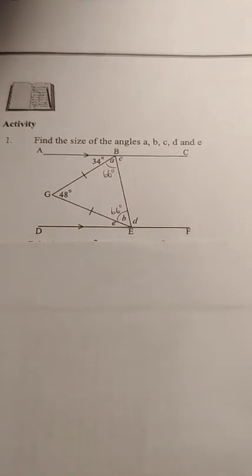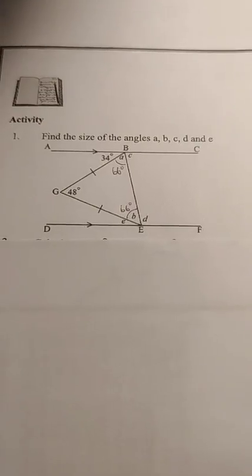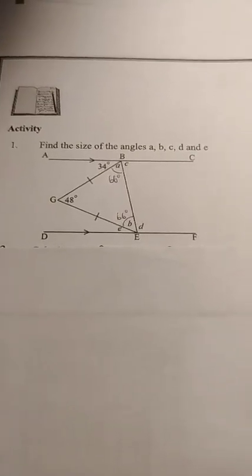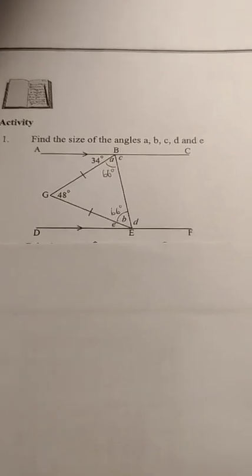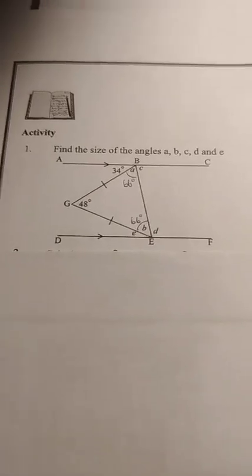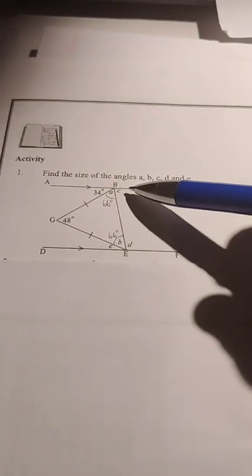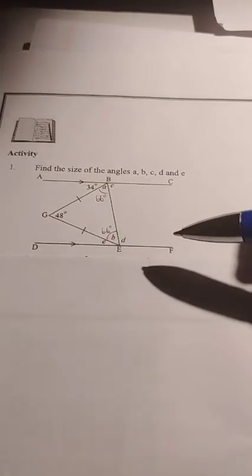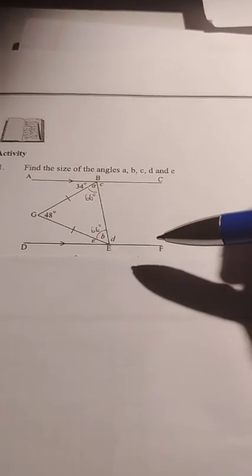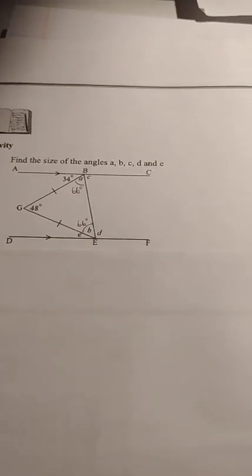N is saying, isn't E equal to 34 because of the Z-shape alternate angles? My question is, if you are saying that E is equal to 34 degrees, Z-shape, alternate angles, who are you alternate angling with? Who are we alternate angling with? Straight lines equal to 180 degrees.